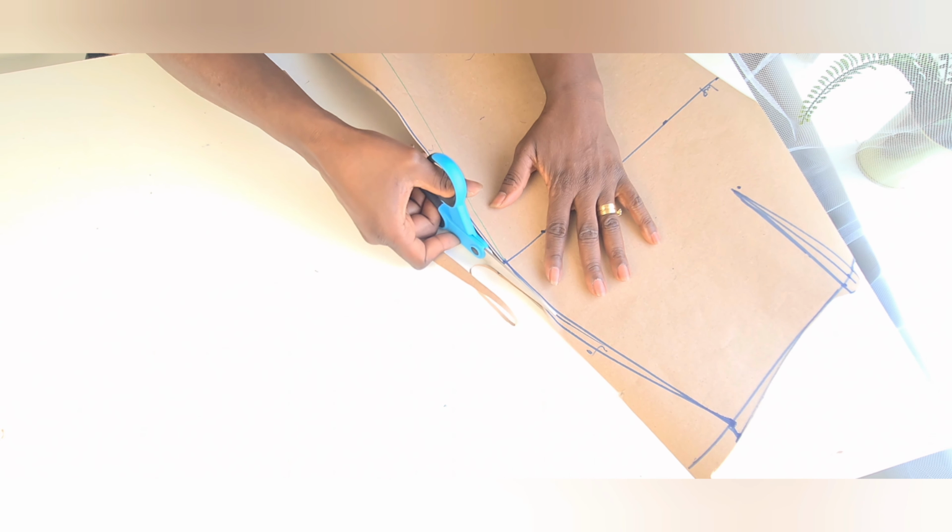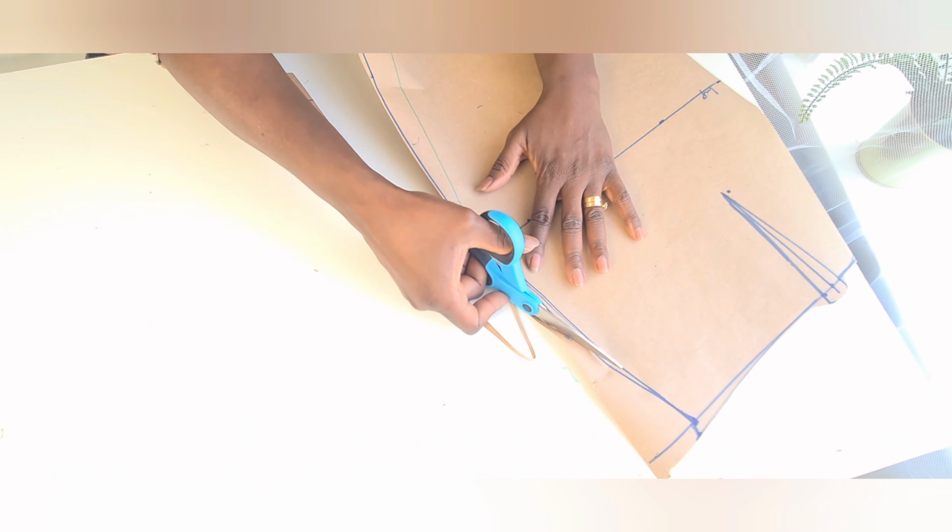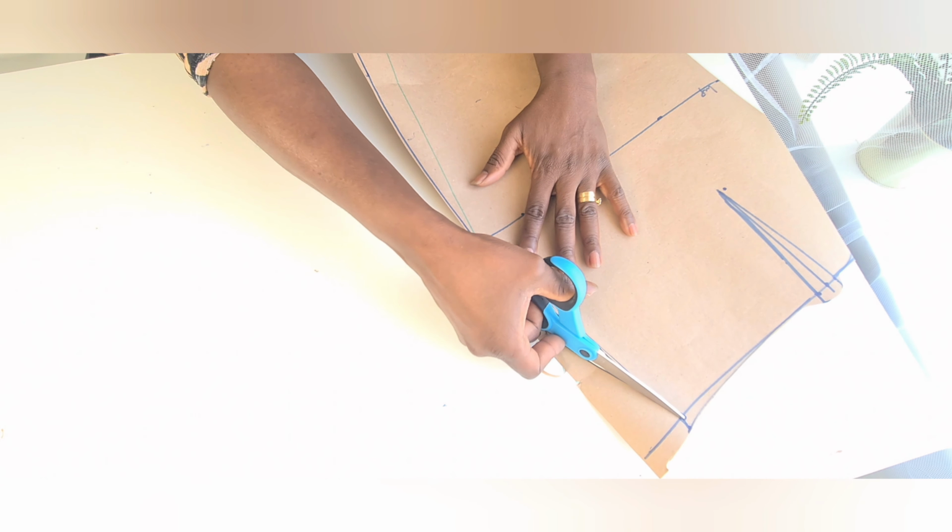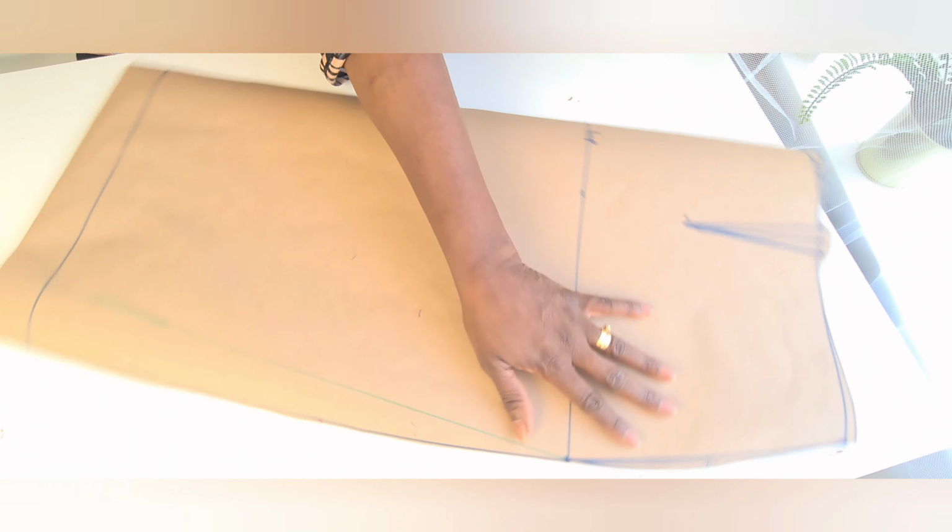So, and that is basically it for this tutorial. I was just cutting out the excess. Okay, and that is it.